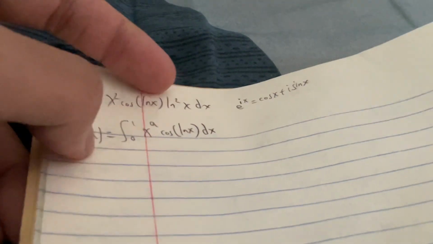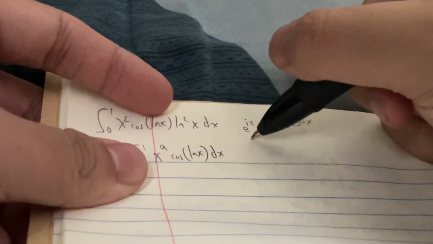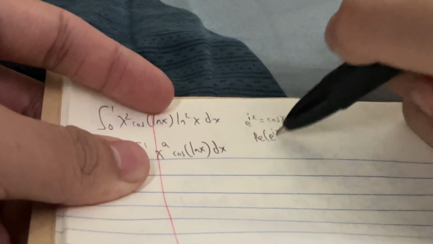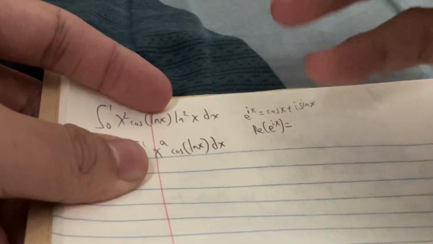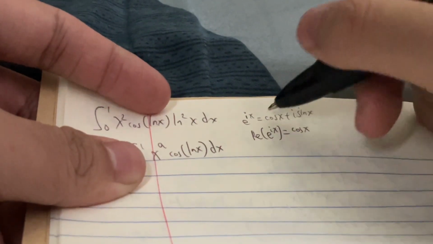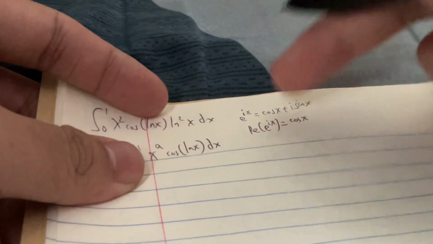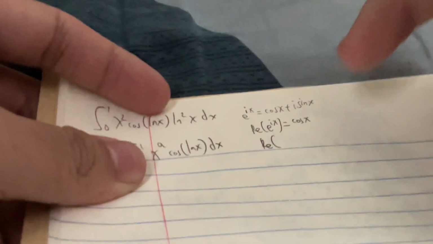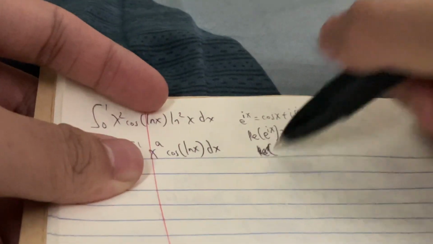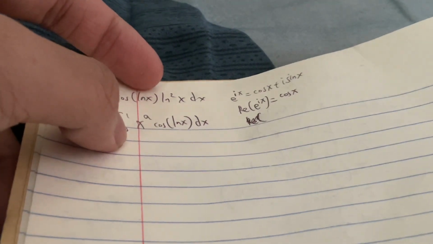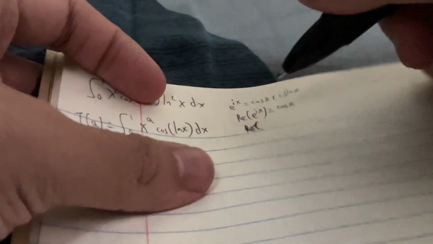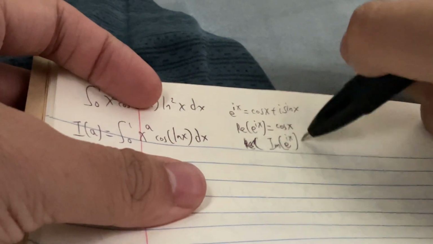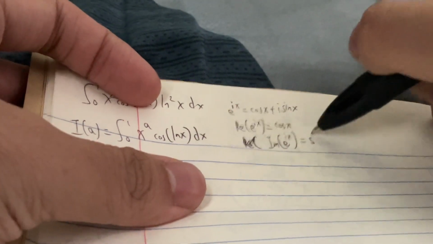So when someone asks you what the real part is, use the Re sign. Re of e to the power of ix is just cosine x, a real function. When someone asks what the imaginary part of e to the power of ix is, you use Im. Im of e to the power of ix is equal to sine x.